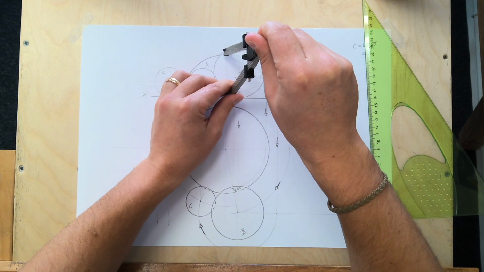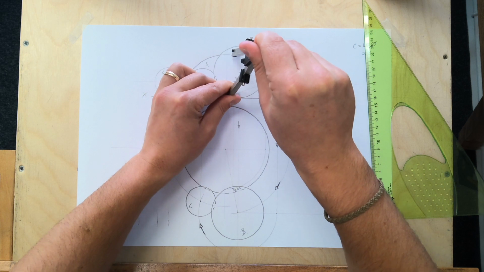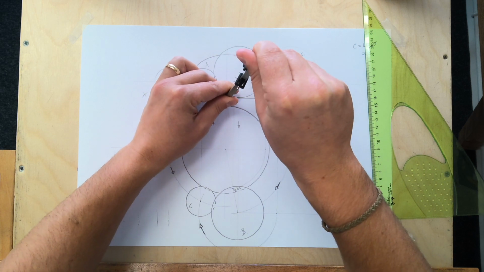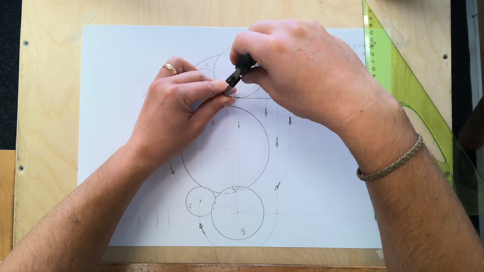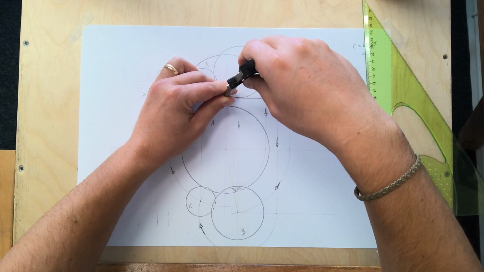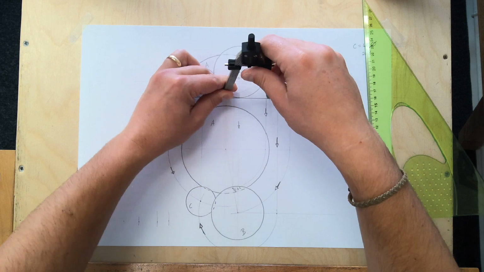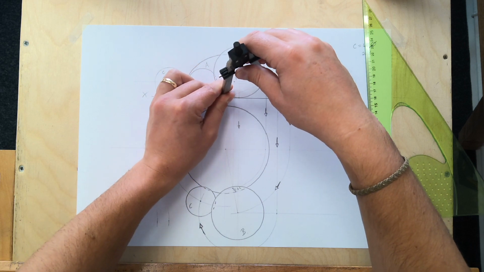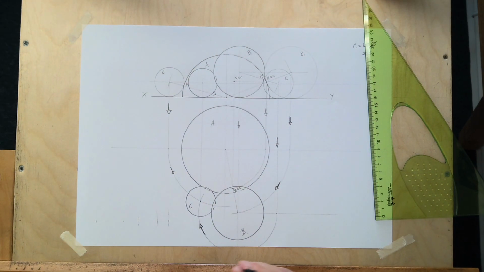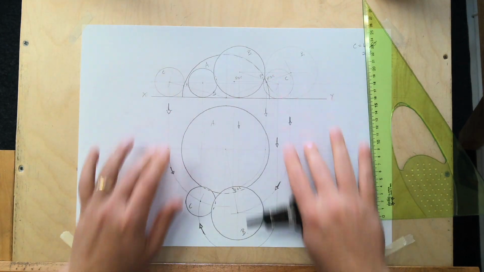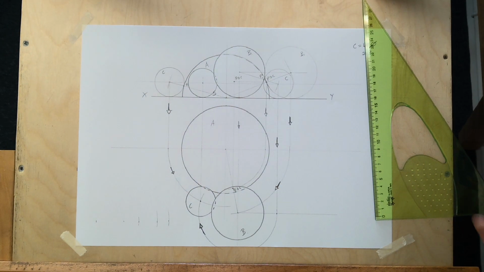Alright, so there's our A, B, C. Now everything else that was construction starts to disappear into the background.